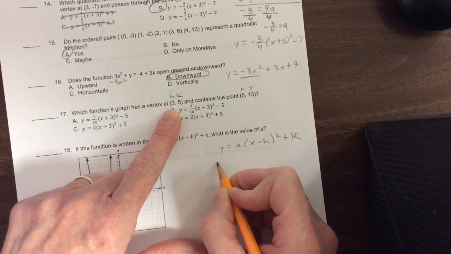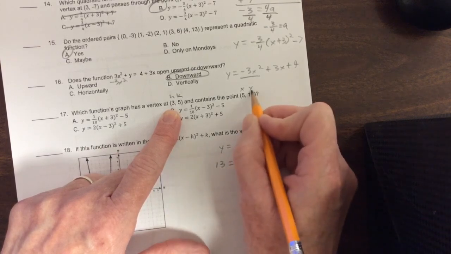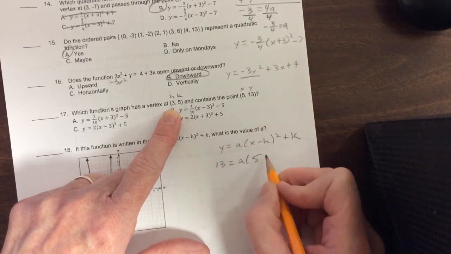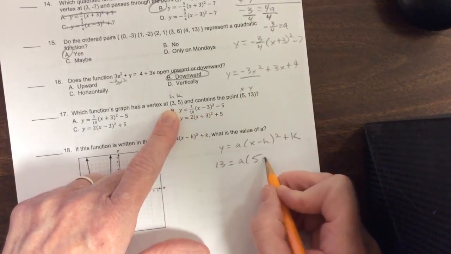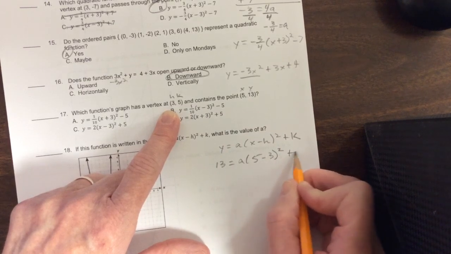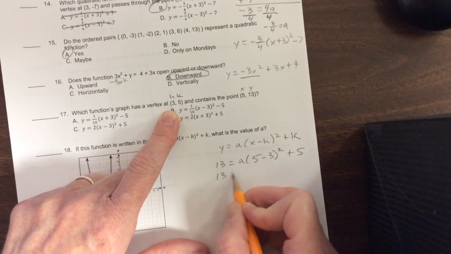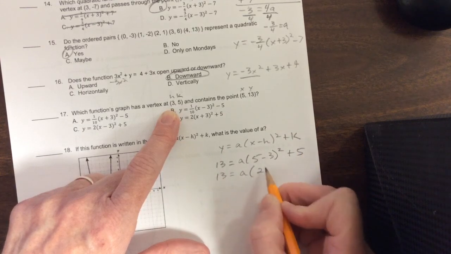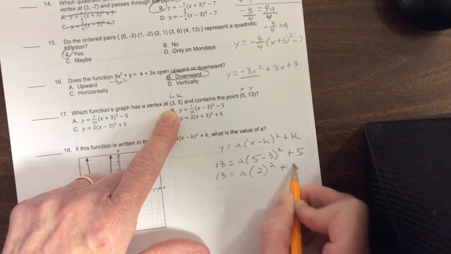I'm going to plug in 13 for y. I'm going to plug in 5 for x, and I'm going to subtract 3 for h, squared, plus 5. So I have 13 equals a times (5 minus 3 is 2) squared plus 5.